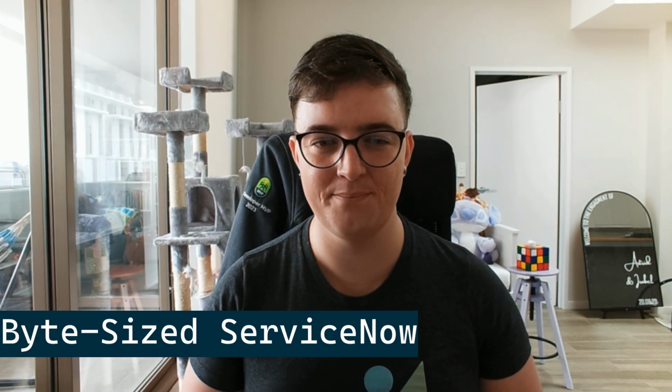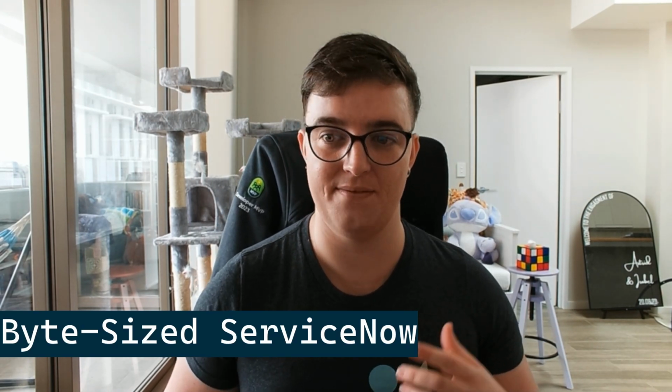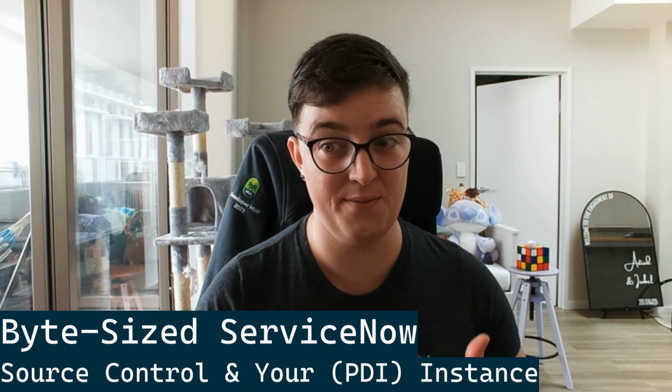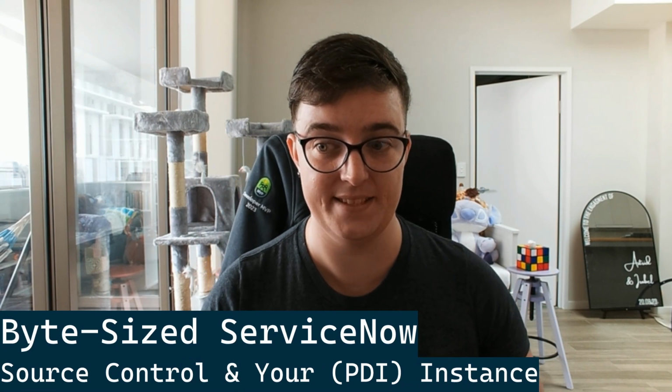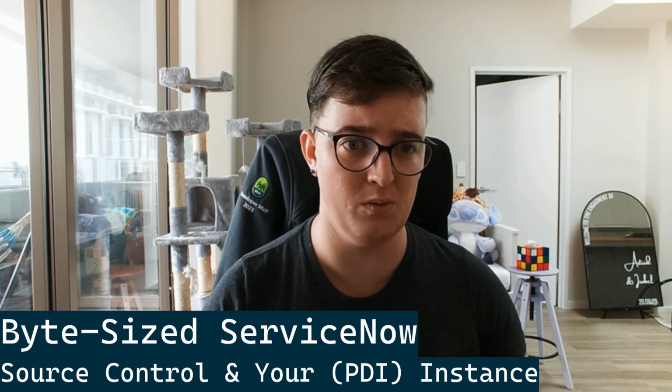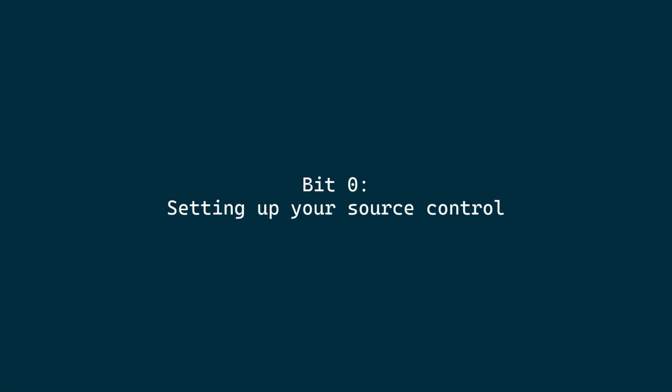license with that. Now, this first installment is focused on backing up and retrieving work from source control with a particular focus on personal developer instances. That said, these principles can be applied to any source control capable instance. Bit 0. Setting up your source control.